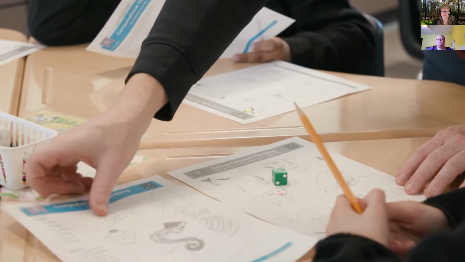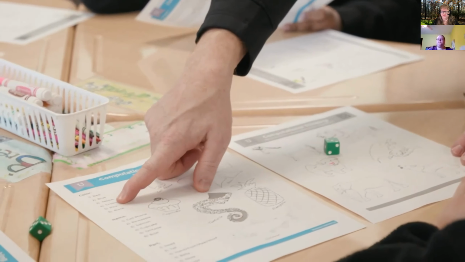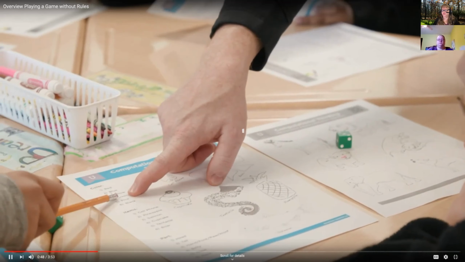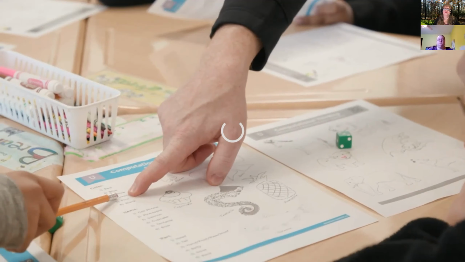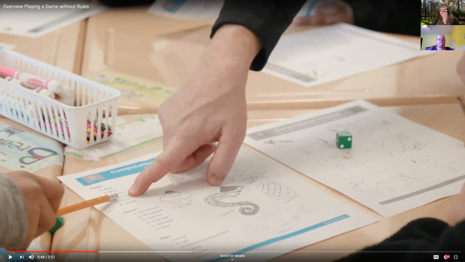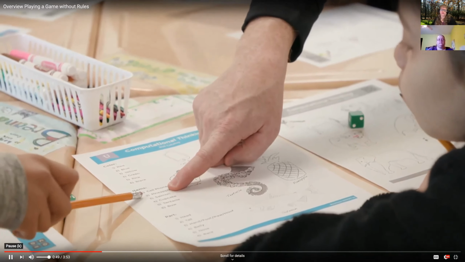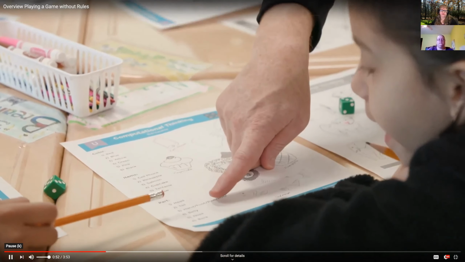And then finally, we're looking at creating algorithm. And so we're creating that algorithm, that list of steps to solve that problem.